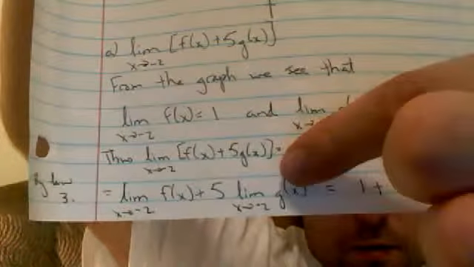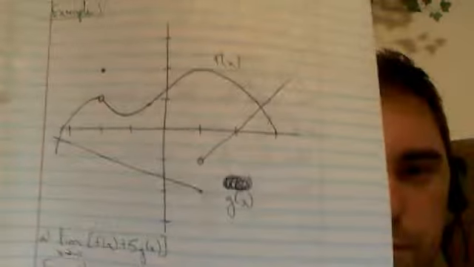And then we just break it up using the limit laws. So here we break it up as the limit of the sum equals the sum of the limits. That's by law 1. And then this is equal to, by law 3, the limit of a constant times a function equals the constant times the limit of the function, and then we just plug in and we get -4, and that's just from the graphs.